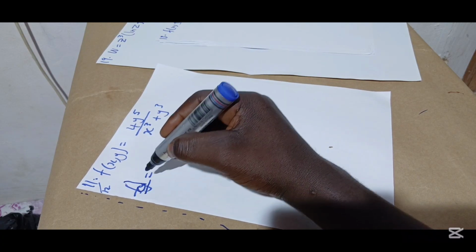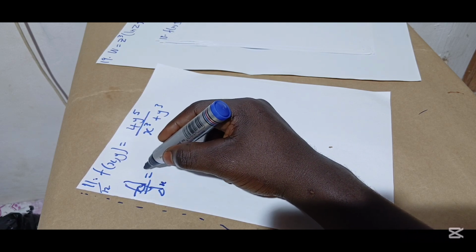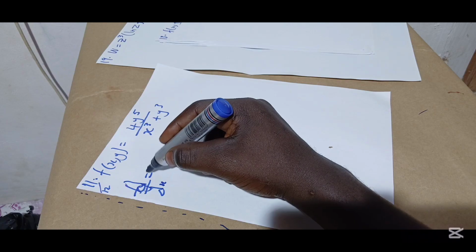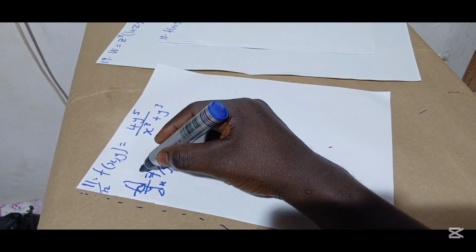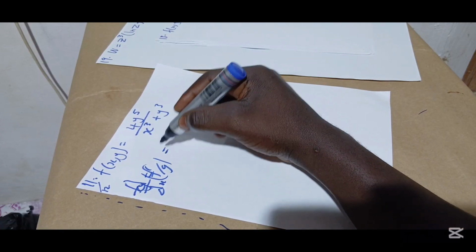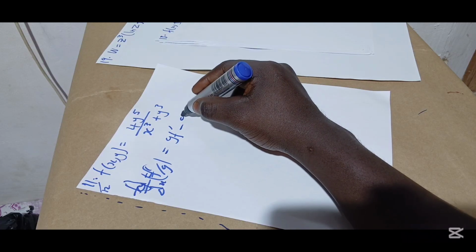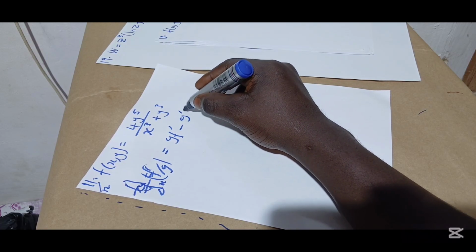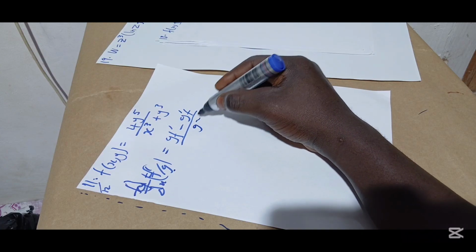For the quotient rule, let's say if you have the derivative of two functions, f divided by g, we are going to get g f prime minus g prime f, all over the denominator squared.